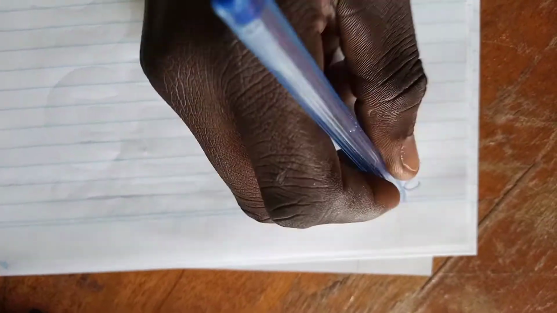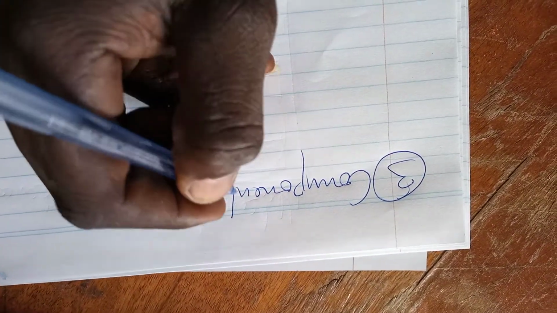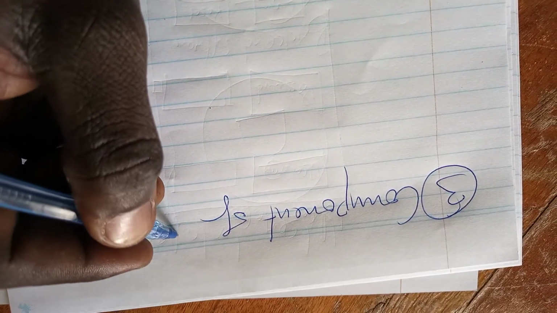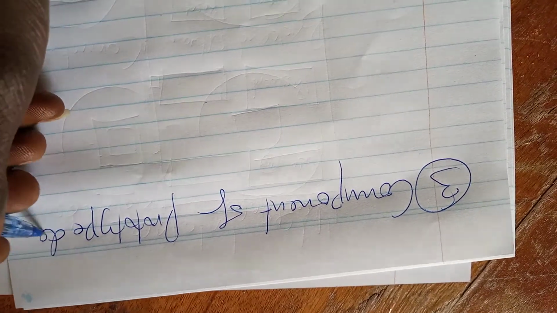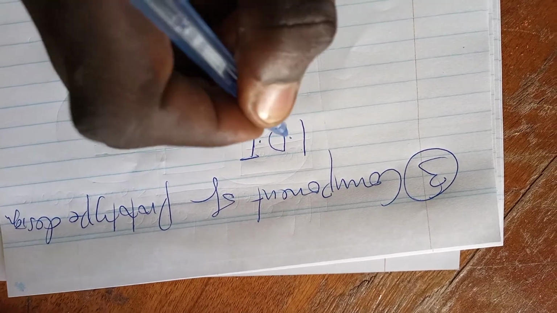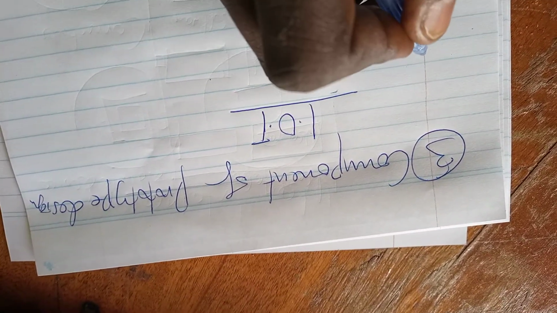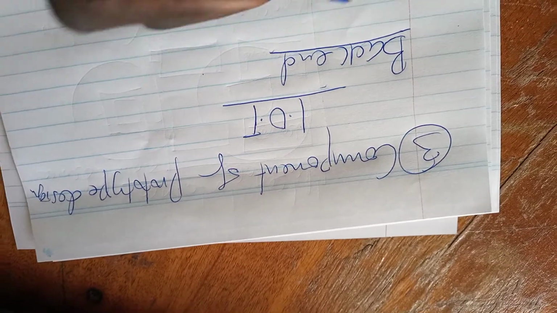Now an example of the back end. This is the third component of prototype design of IoT. So we have the back end. An example.